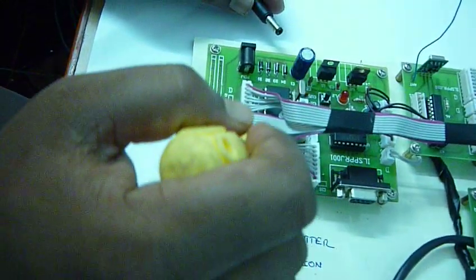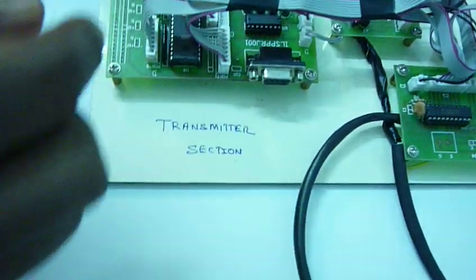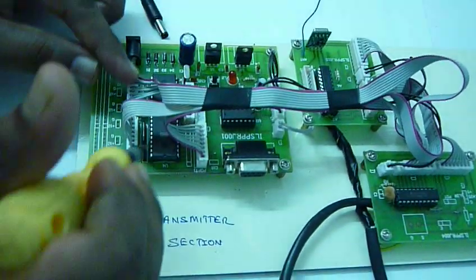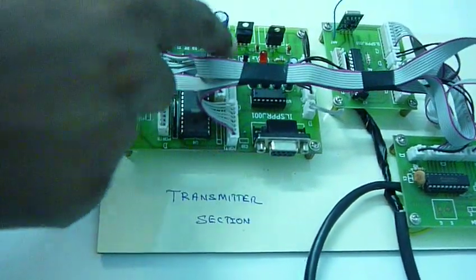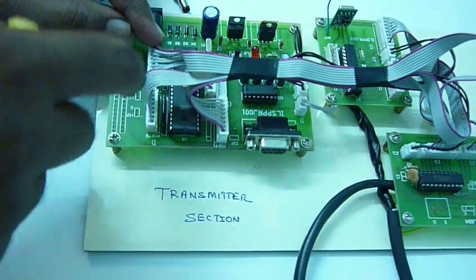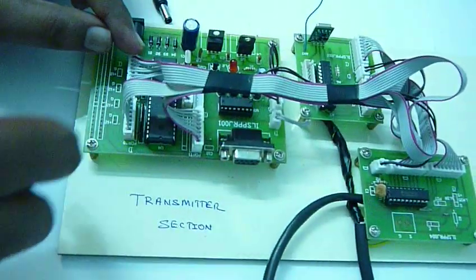This 5 volt output is then used for supplying power to the main microcontroller as well as this transmitter as well as this ADC. So we are tapping power from here. All the power is distributed from this main board. And this is the microcontroller. This microcontroller is a 40-pin microcontroller. These are the 4 parallel ports. A couple of parallel ports are used for the ADC, and a couple of parallel ports are used for the transmitter section.